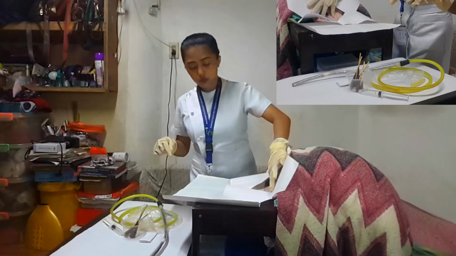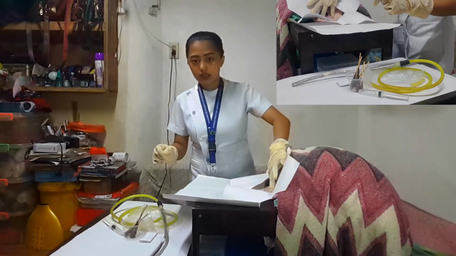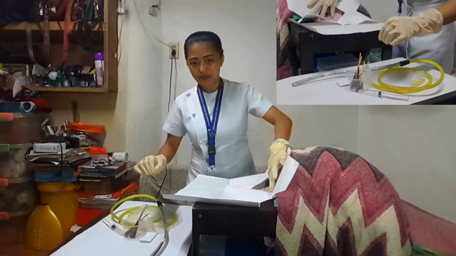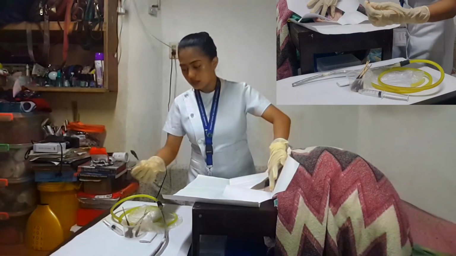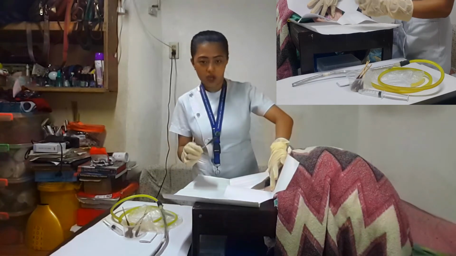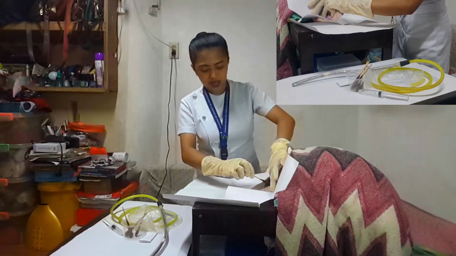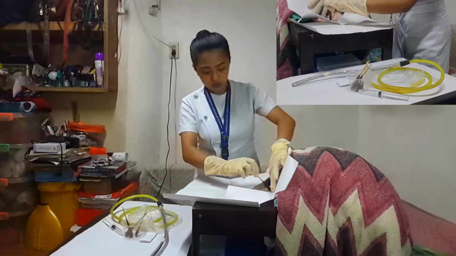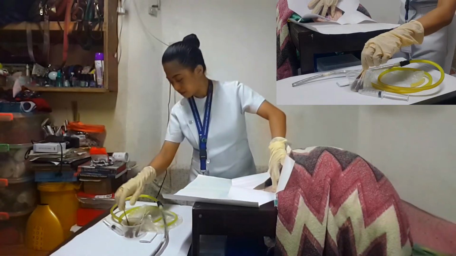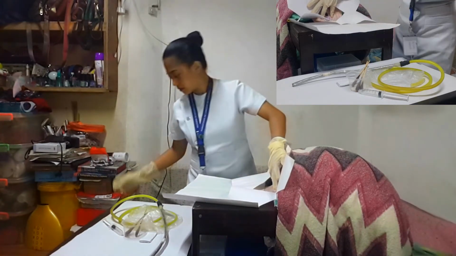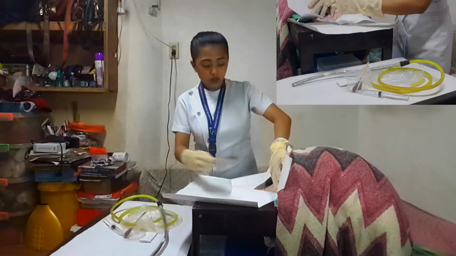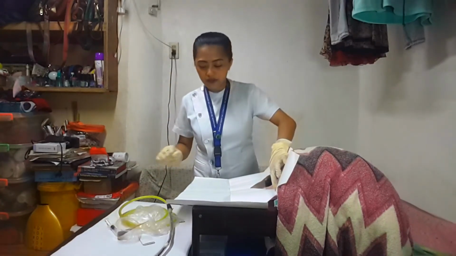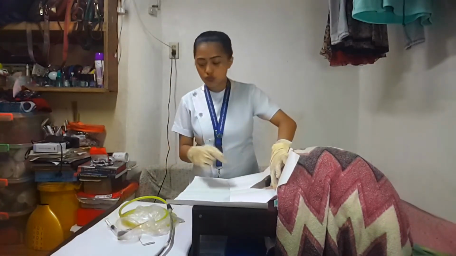Alright? So, after doing that, we need now to get the applicator with betadine, and then wipe it gently but firmly to the meatus so that we will be able to clean before the insertion. Okay, so 1, 2, 3.